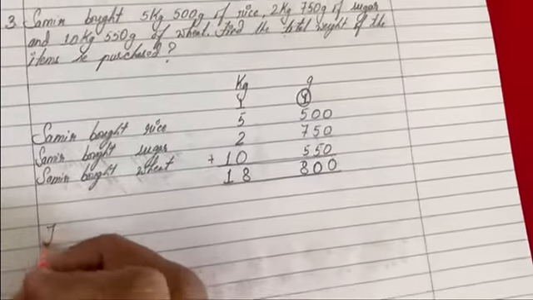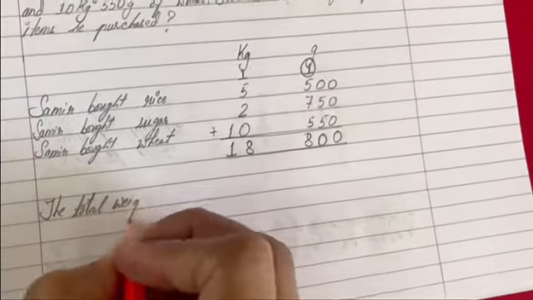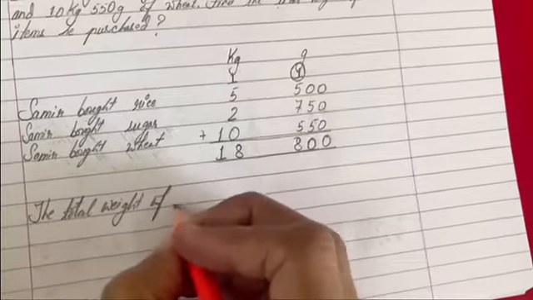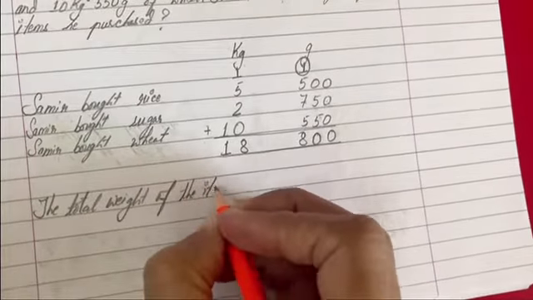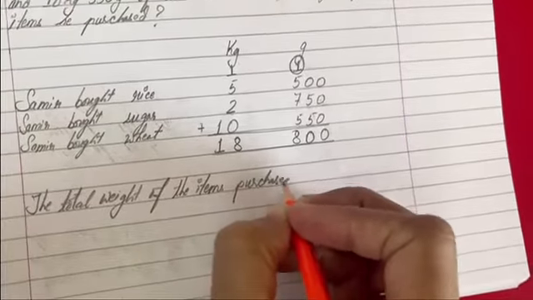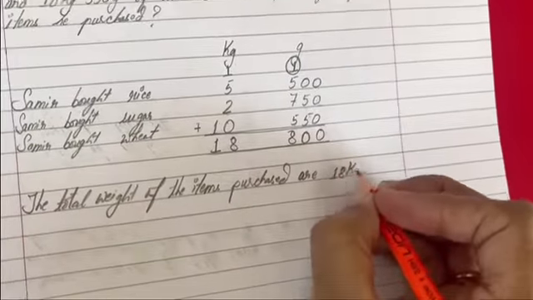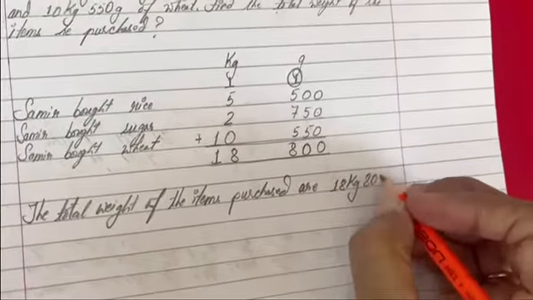So the total weight of the items purchased is 18 kg 800 grams.